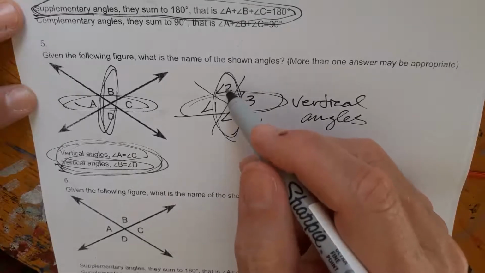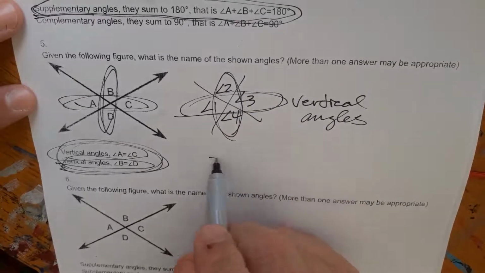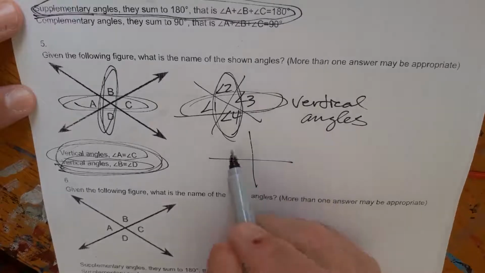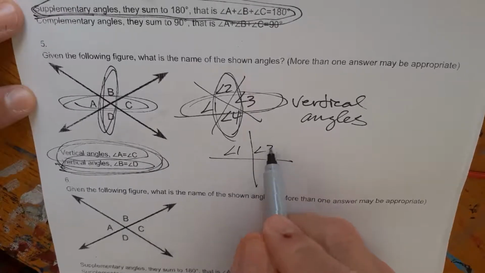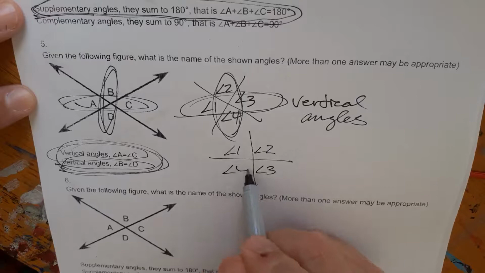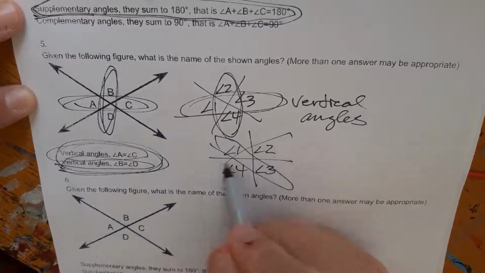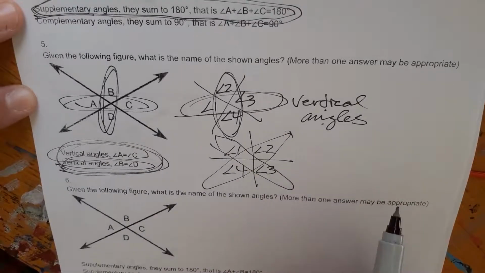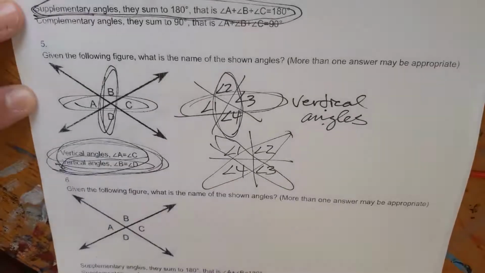We're looking at that they're across from each other. And probably the easiest way to draw it the way you're thinking is, let's say we go like this. This is angle 1, angle 2, angle 3, angle 4. The ones across from each other, here and here, are vertical angles, and they're equal.